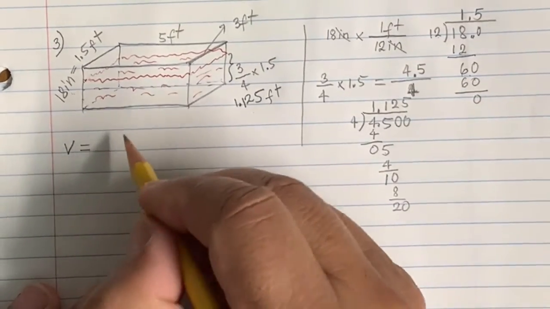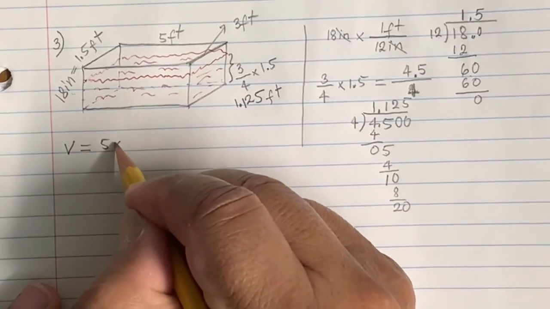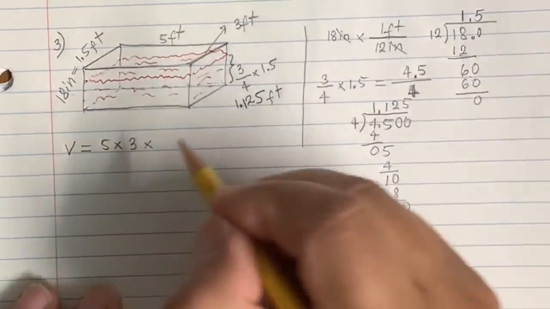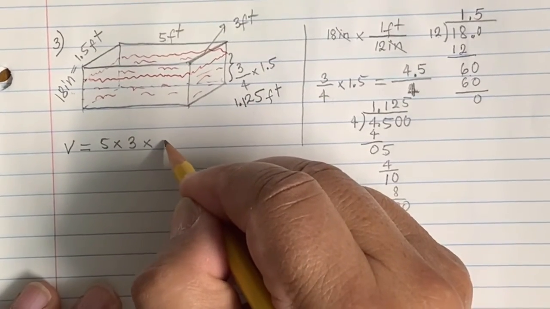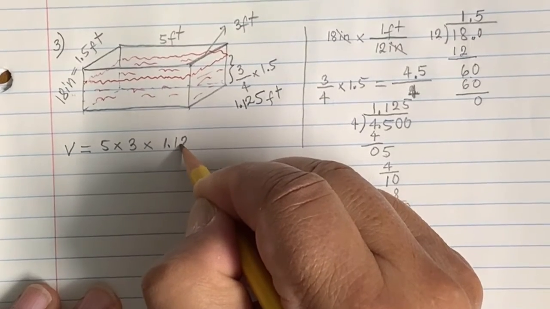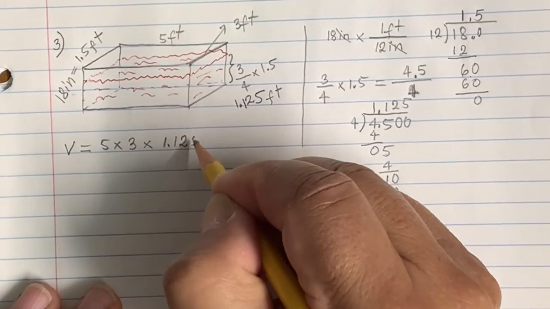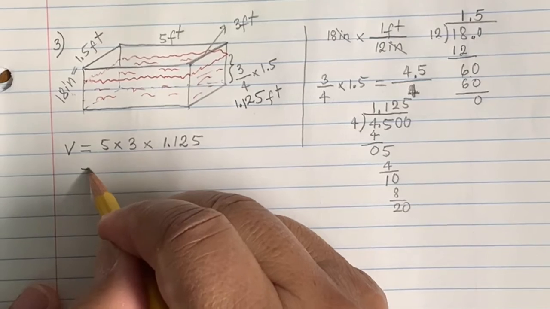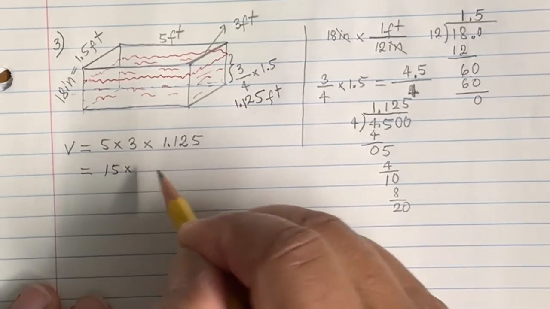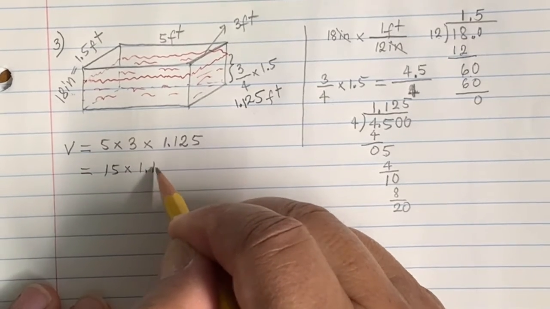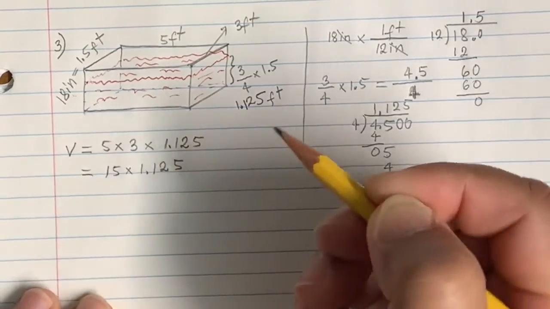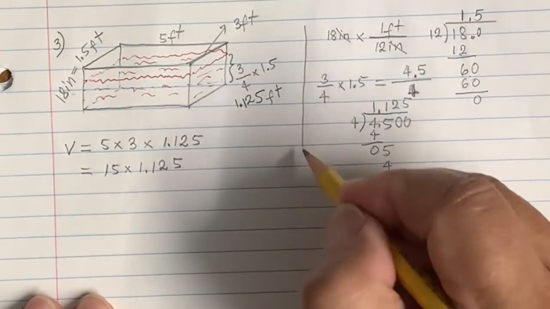All right. So 5 times 3 times 1.125. Okay. So that's equal to 15 times what? 1.125.